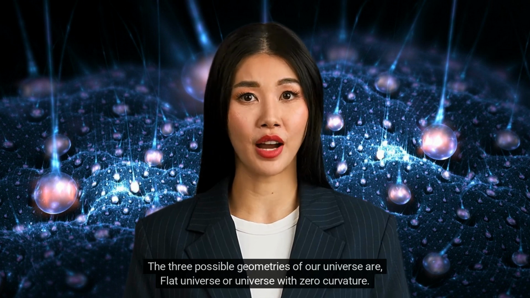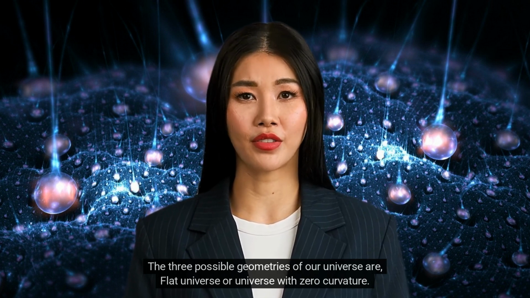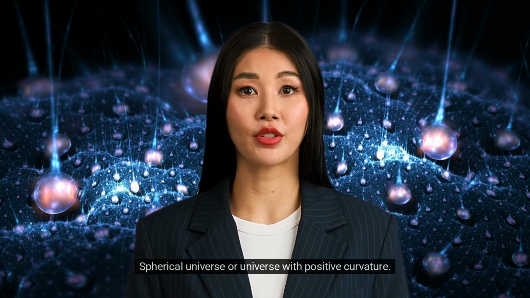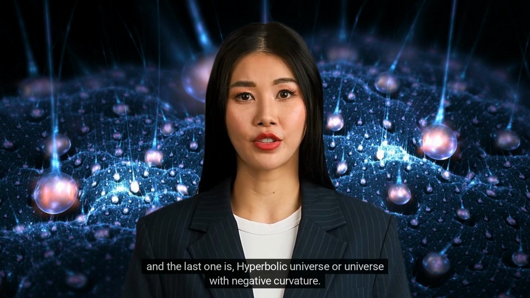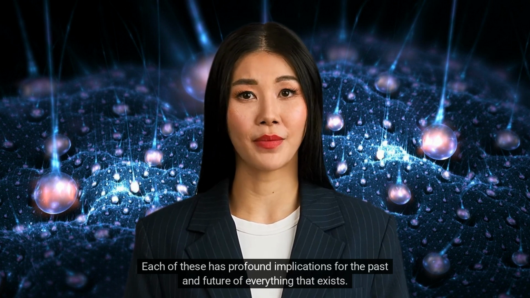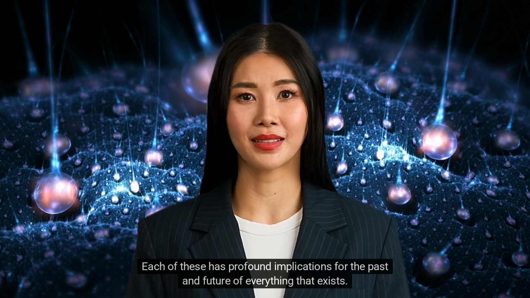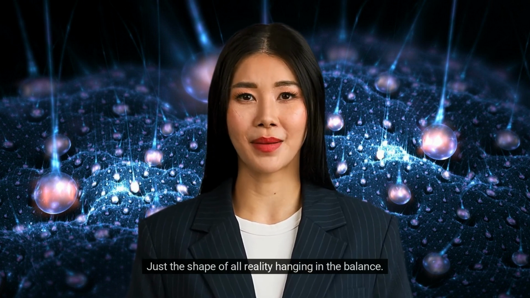The three possible geometries of our universe are: flat universe, or universe with zero curvature; spherical universe, or universe with positive curvature; and the last one, hyperbolic universe, or universe with negative curvature. Each of these has profound implications for the past and future of everything that exists. No pressure, right? Just the shape of all reality hanging in the balance.